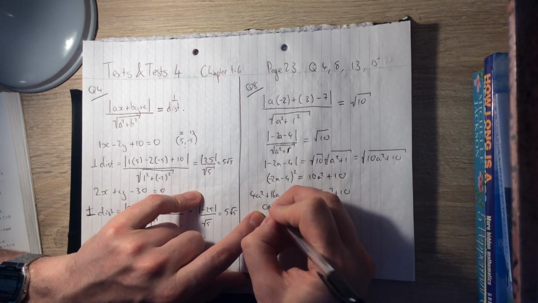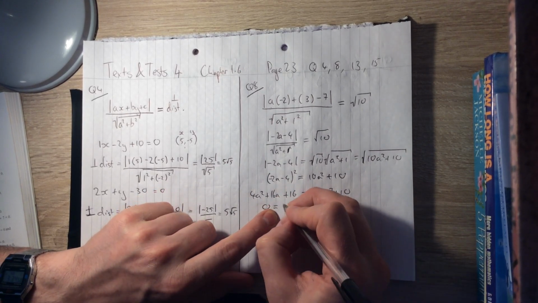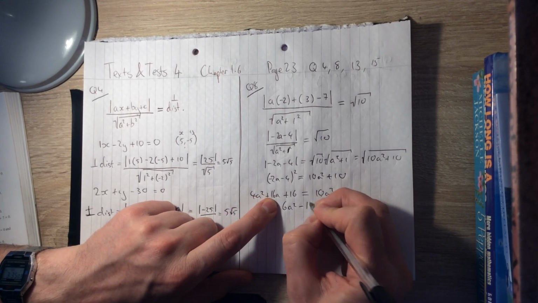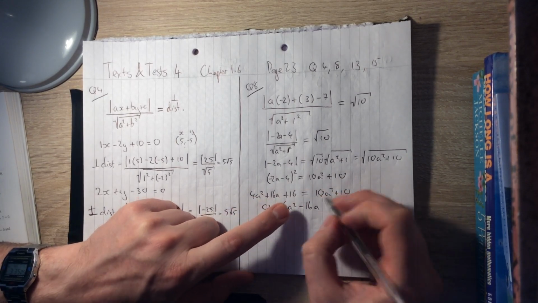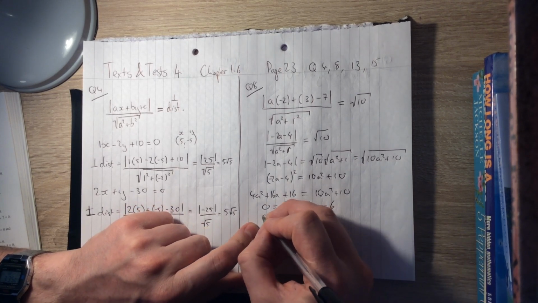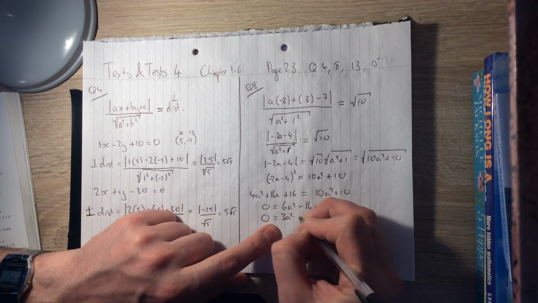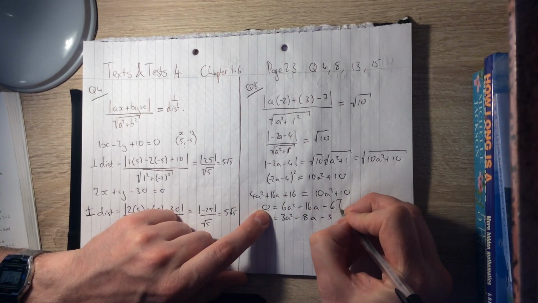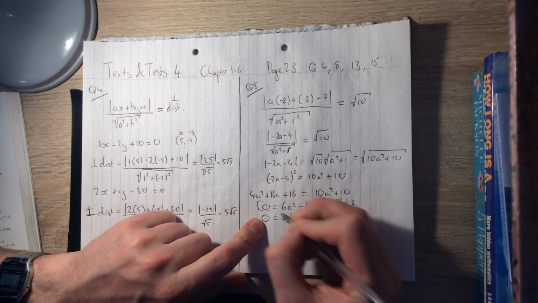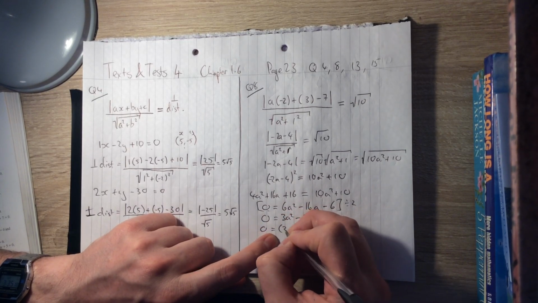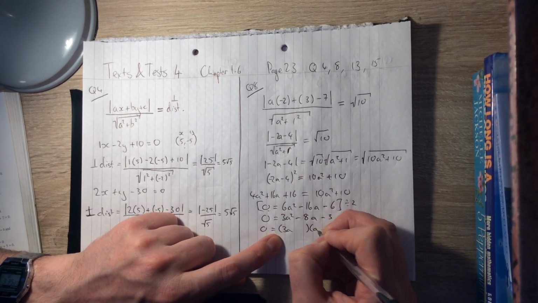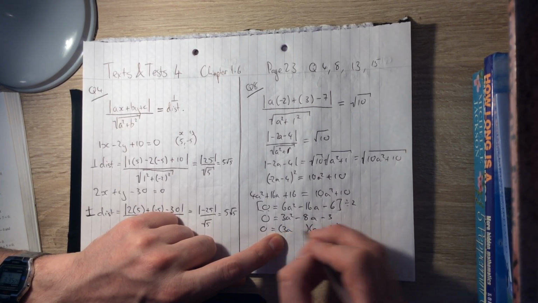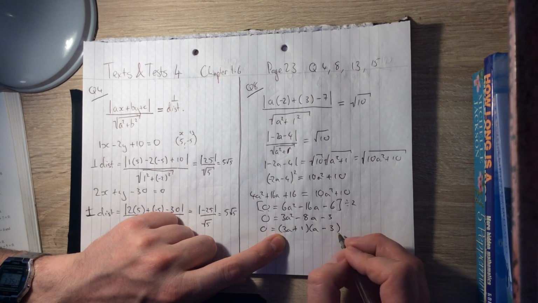Move everything over to the right. 0 is 6a squared, 10a squared minus 4a squared, minus 16a, and then 10 take away 16 is minus 6, which is the same as 3a squared minus 8a minus 3, if we divide left and right here by 2. And that factorizes as 3a, I want minus 8a, so minus 3, that gets me minus 9a plus 1a.